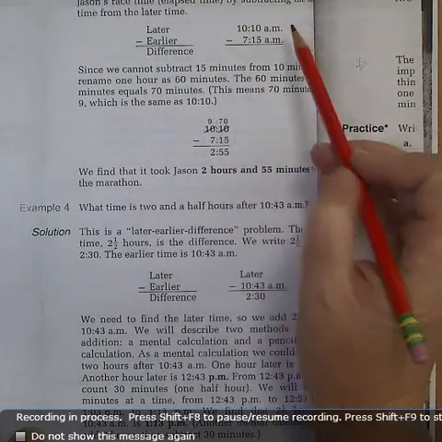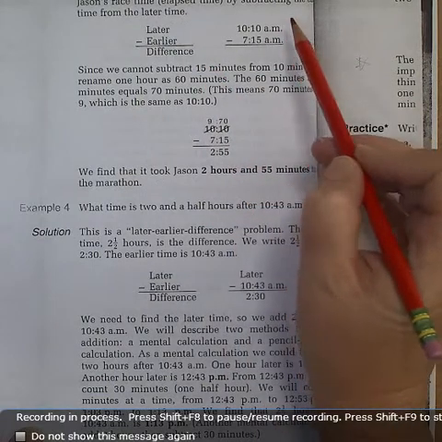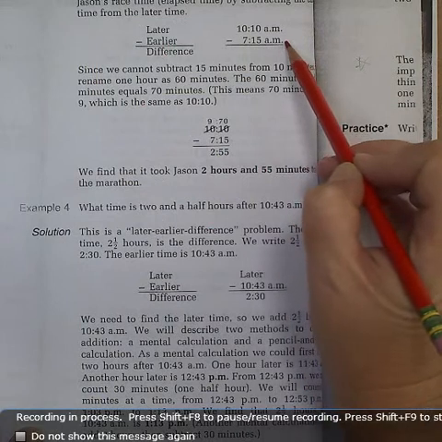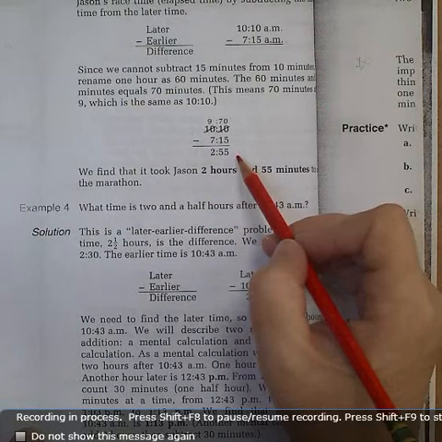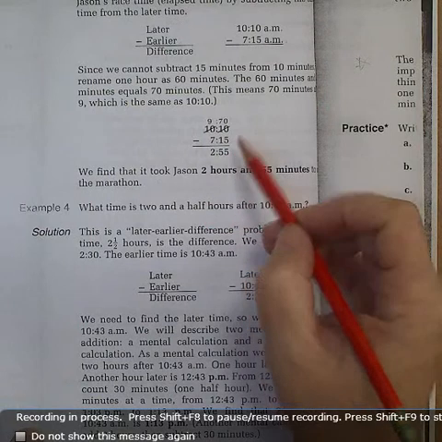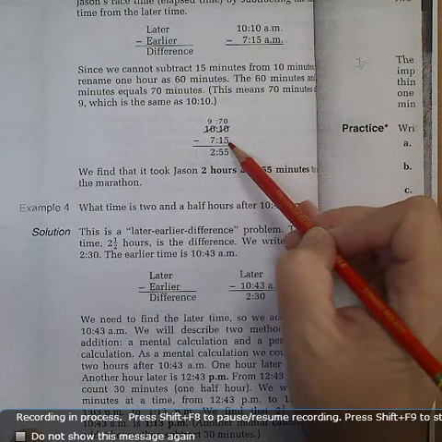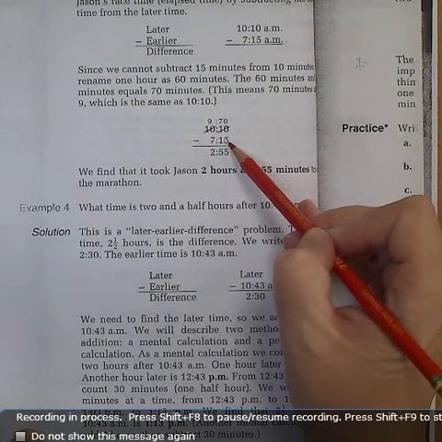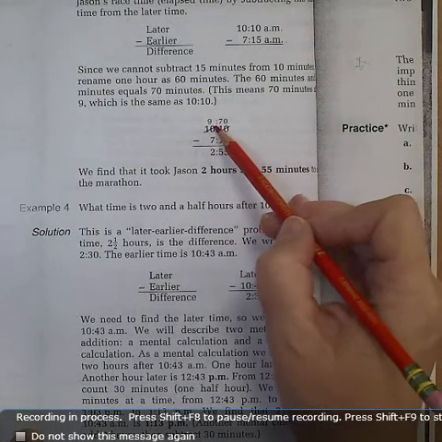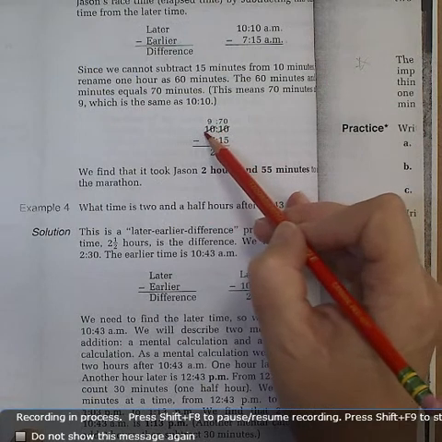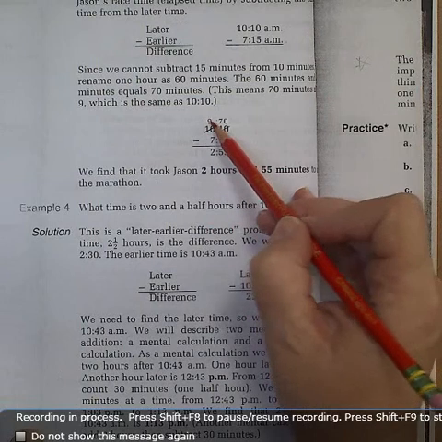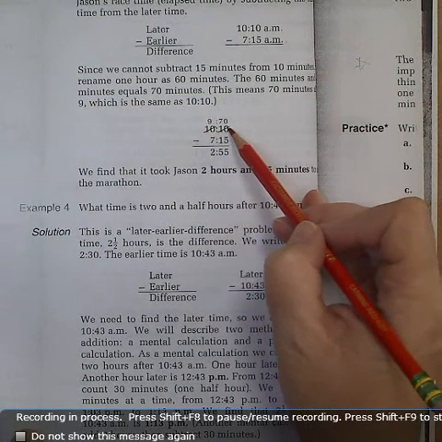So in this case, our later time is 10:10, and we'll subtract the earlier time, the time that he started, as 7:15. While this may look like a typical subtraction problem, you need to notice one important difference. When we go to subtract 15 minutes from 10 minutes, we have to say, bigger bottom, better borrow. So I will come over and borrow an hour from the hour column. Now instead of the hour being 10, it will be 9. And I need to throw my minutes over to the minute column.